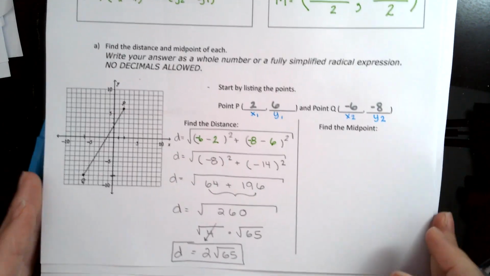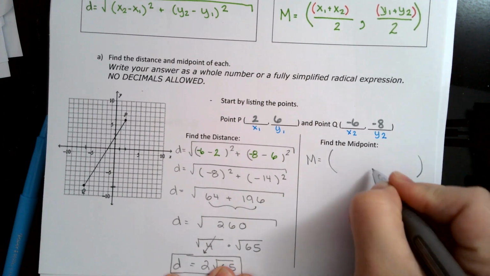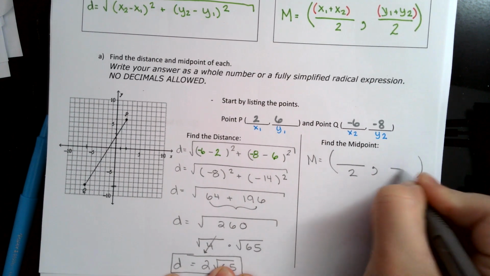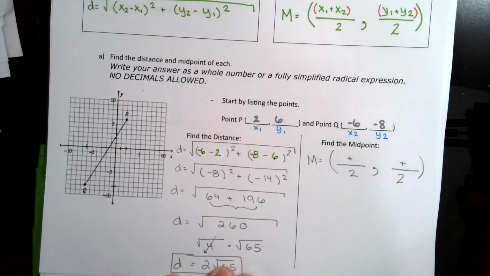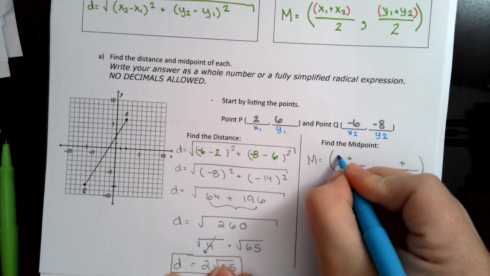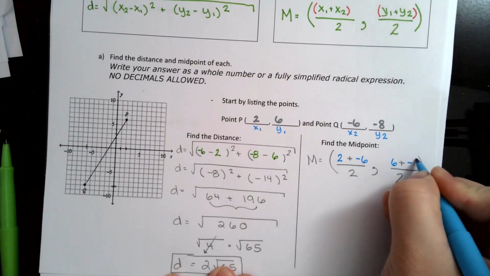Moving on to the midpoint. Again, big M, big parentheses, comma in the middle, divided by 2, divided by 2. Now we're going to be adding both the x's and the y's. So x's is 2 and -6. Y's are 6 and -8.